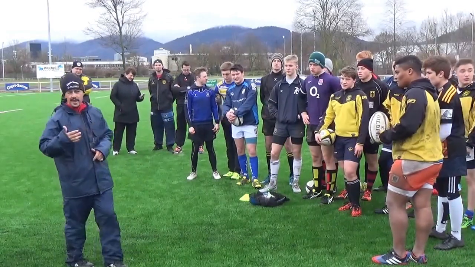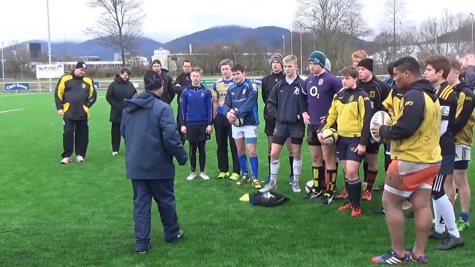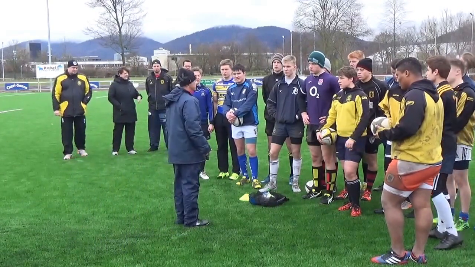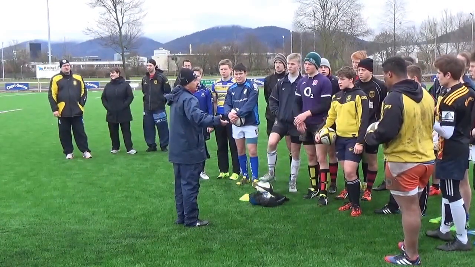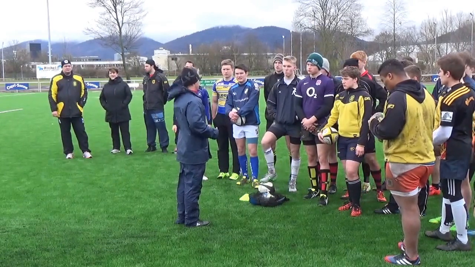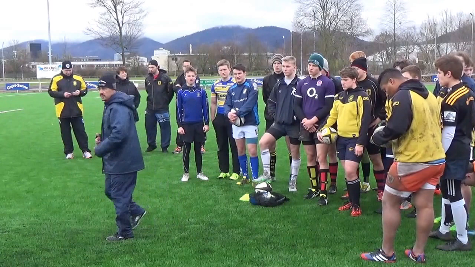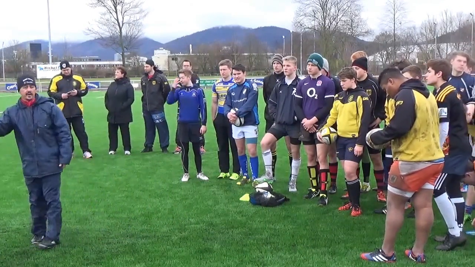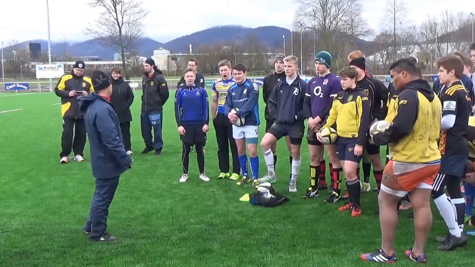Okay, so the next thing is we're going to go into the handoff. Why the handoff? It's part of your contact skill. First you're running, then if you come with a handoff you still go. You don't have to take contact. Usually when the opposition is coming, we drop our shoulder and we take the contact. So now I'm going to teach you how to handle your opponent.